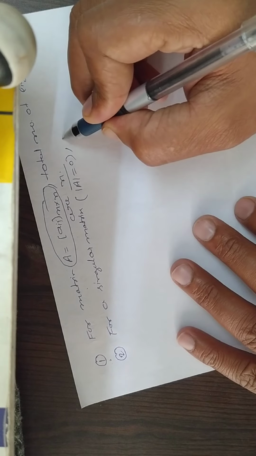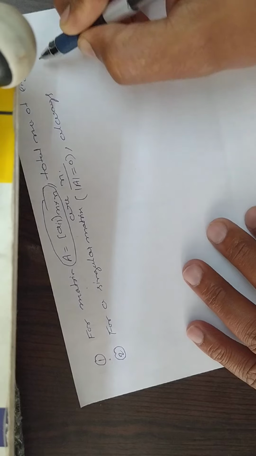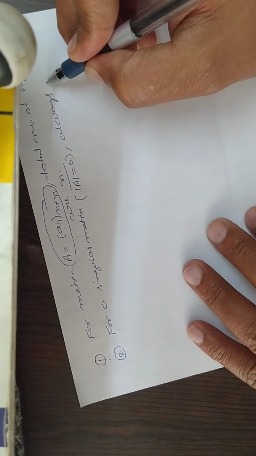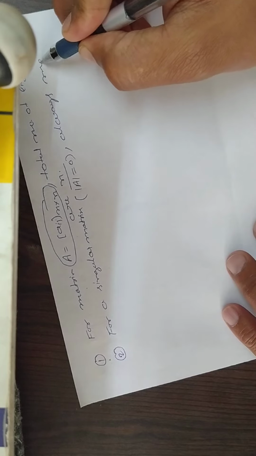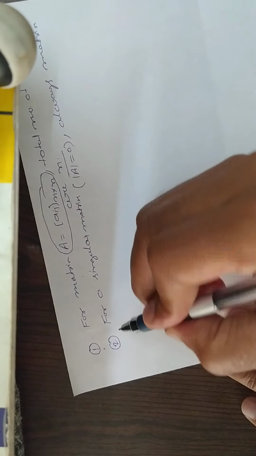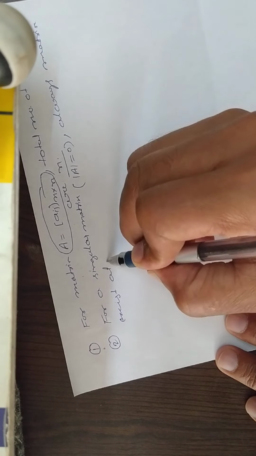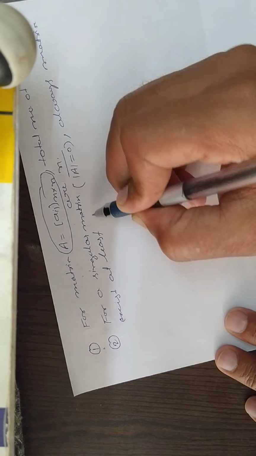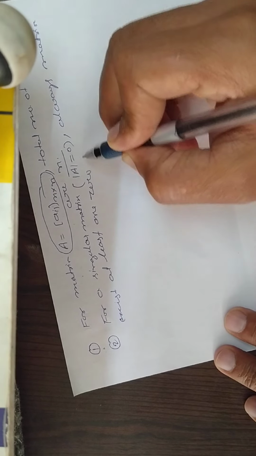For a singular matrix, there always exists at least one zero eigenvalue.